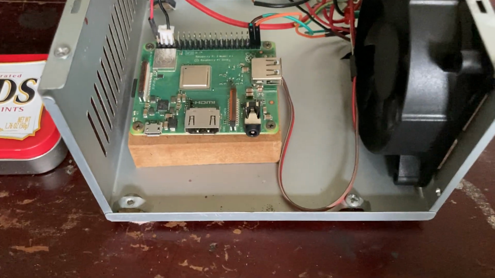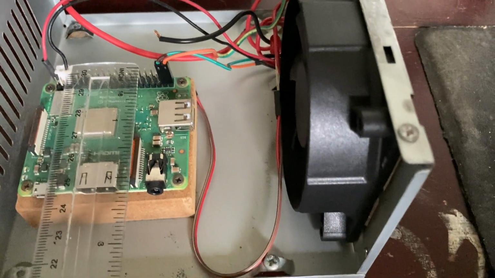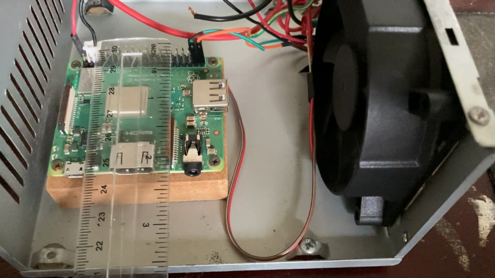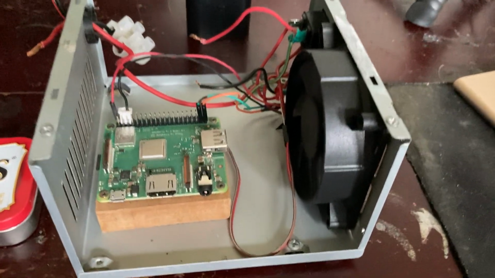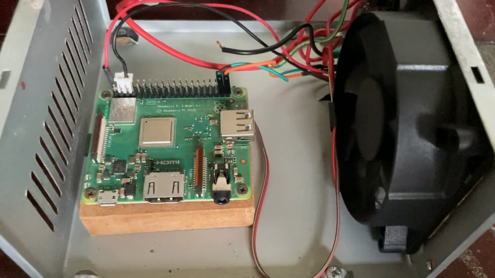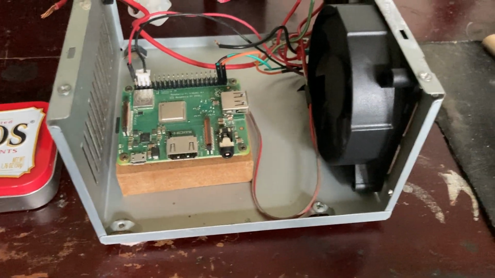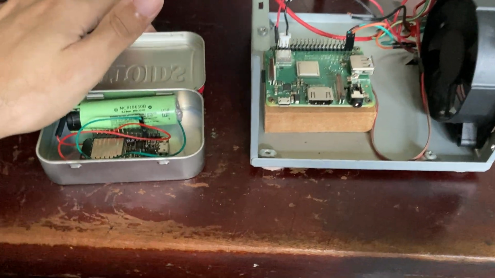This is a single board computer which can run Linux as well as FreeBSD and similar OSs. So the Raspberry Pi itself is actually fairly compact. Let me just quickly show you an example of an ESP32.